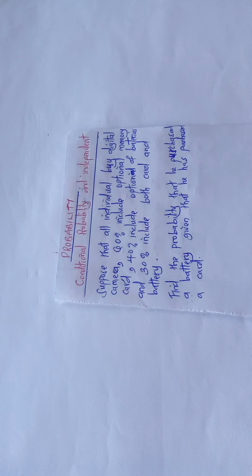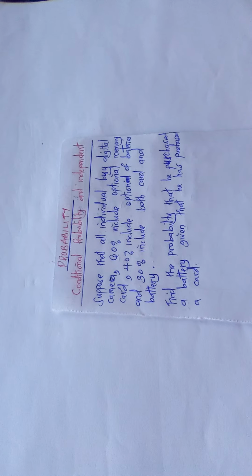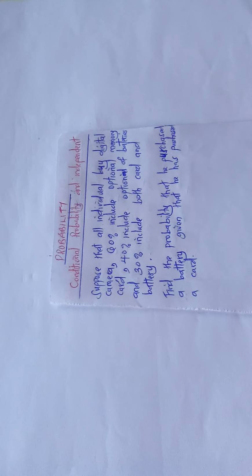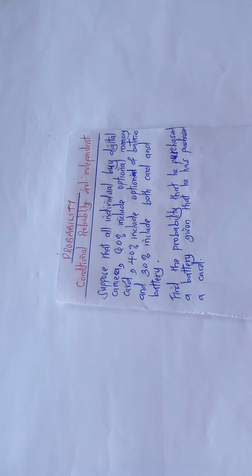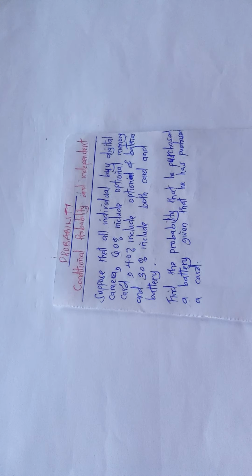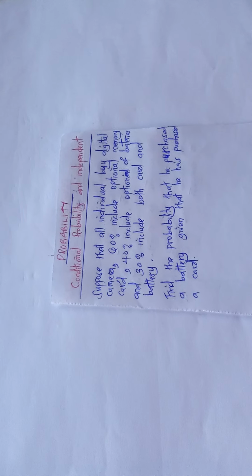Now here we need to get to know the definition of the two terms, that is conditional probability as well as independent. Now, what does conditional probability mean? Conditional probability is just the probability of an event occurring given that another event had occurred. So that is what we mean by the term conditional probability.